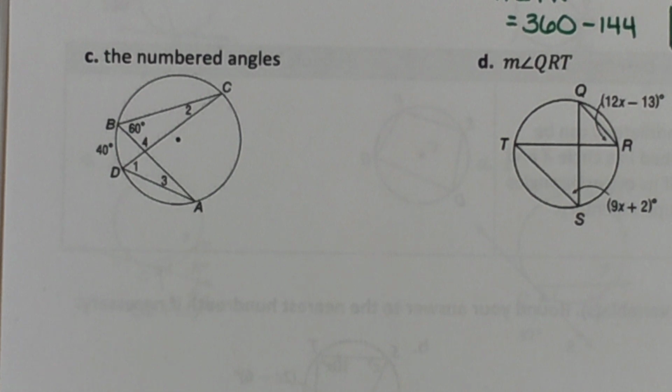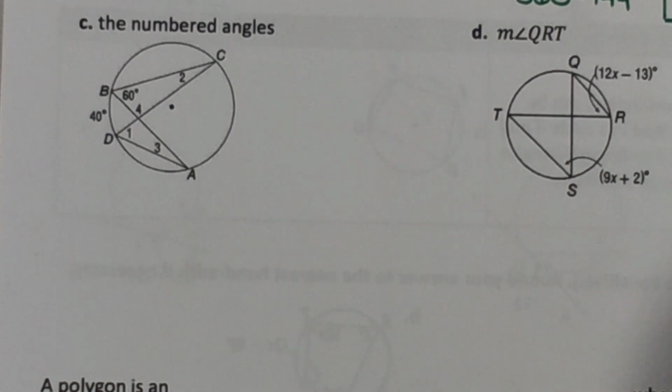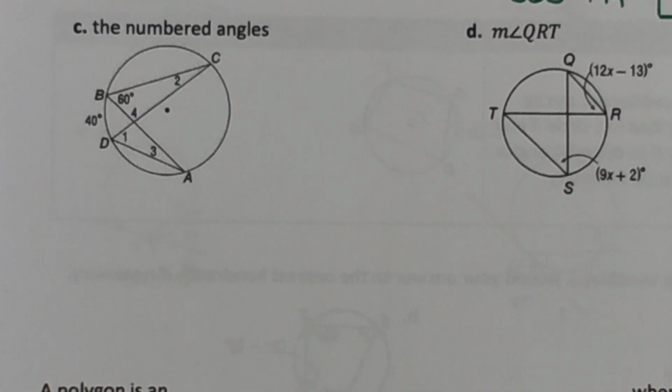Okay, so next, I want to solve for the numbered angles. How many angles am I solving for? 4. 4, because when it says the numbered angles, I'm looking for the angles that don't have a degree symbol. Okay, I can solve them in any order.